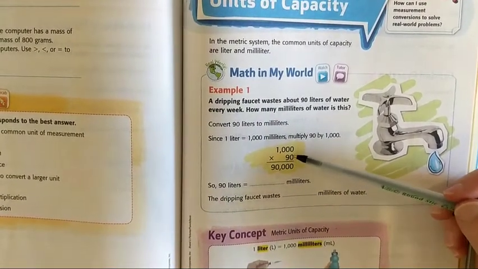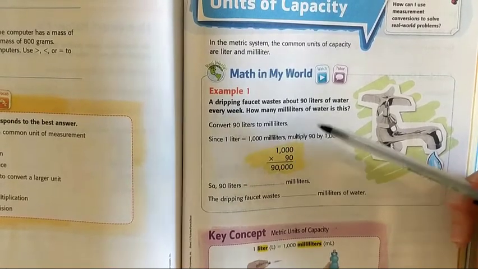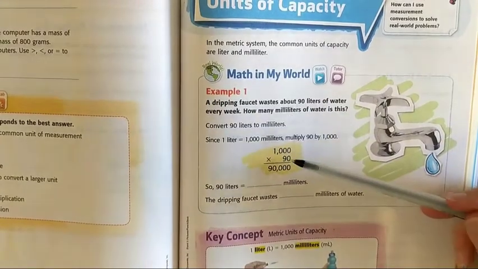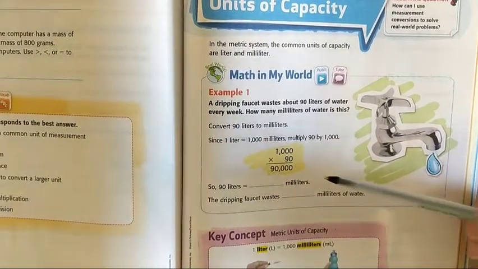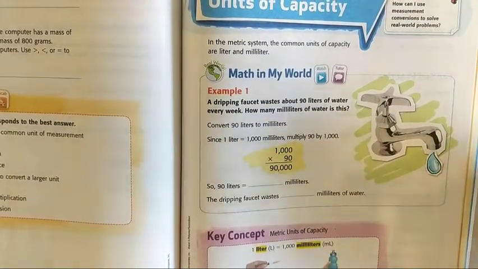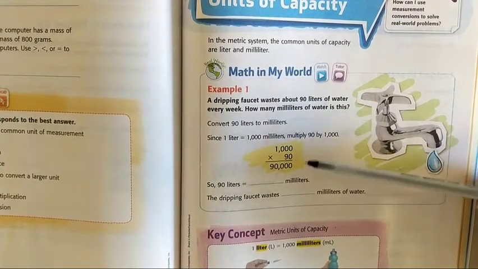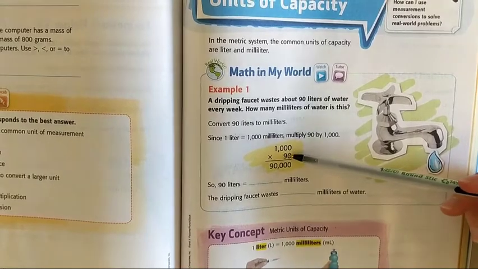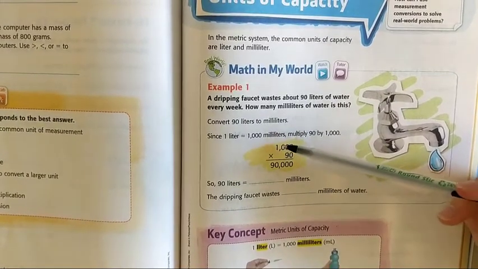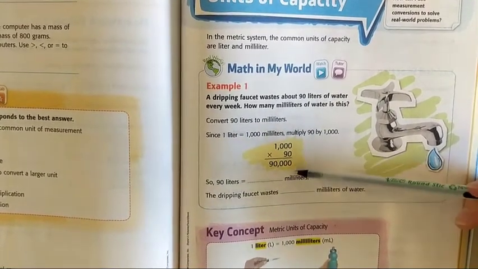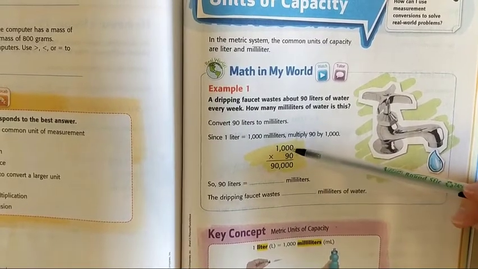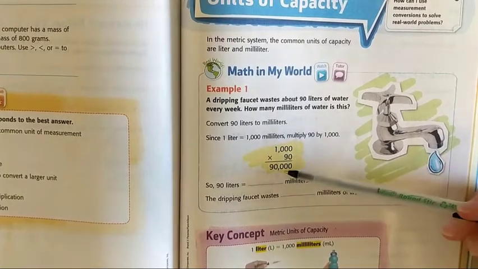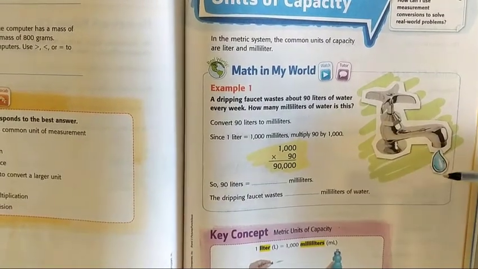Once again, we can use our placeholder system where we just look at the base facts, and we see 9 times 1, and then we can count our placeholder zeros. That's knowing that every 0 is another factor of 10, so like multiplying by 10. You can also, if you feel more comfortable, multiply 0 times 0 times 0 times 0 times 1, and then put in your placeholder 0 and multiply 9 times 0, 9 times 0, 9 times 0, 9 times 1, and add those two numbers together, and you'll still get 90,000.